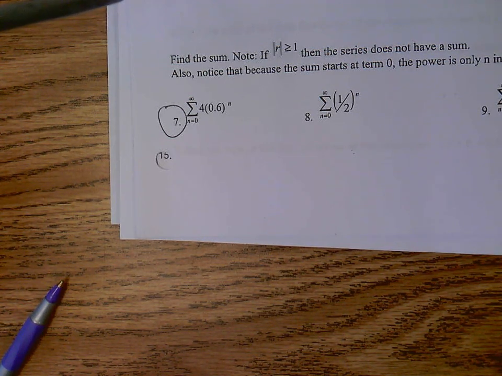So you should get 10, because 4 divided by 0.4 is 10. So we're just showing that whether you estimate that a million is like 100, or you just plug it into the formula, you get 10 either way.